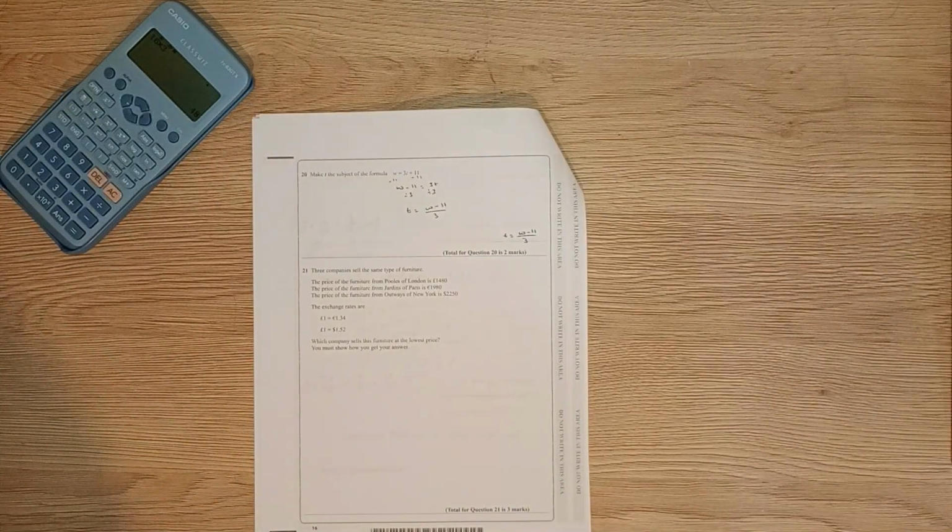Now, question 21, we're almost getting to our end. It said 3 companies sell the same type of furniture. The price of the furniture from Pools of London is 1,480. The price of the furniture from Jardins of Paris is 1980. The price of the furniture from Outrage of New York, fancy, is 2250.